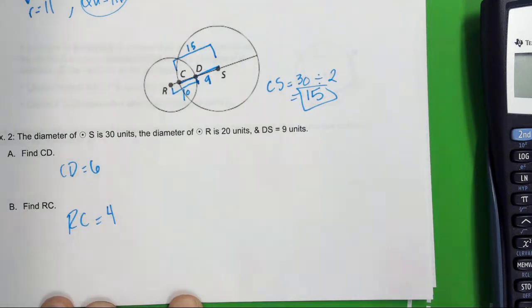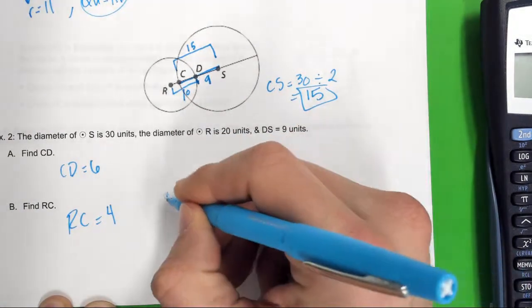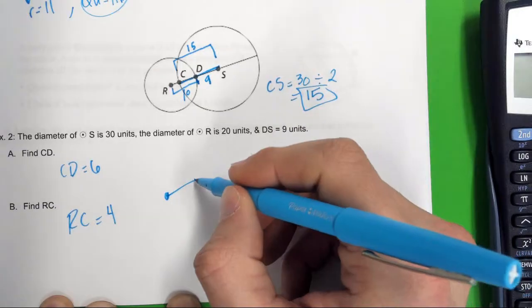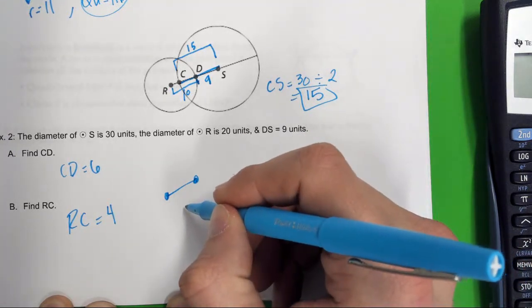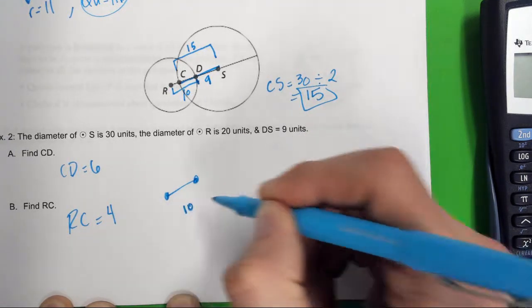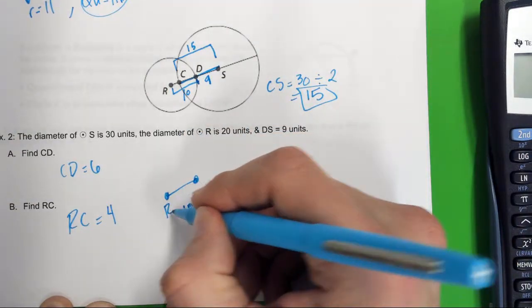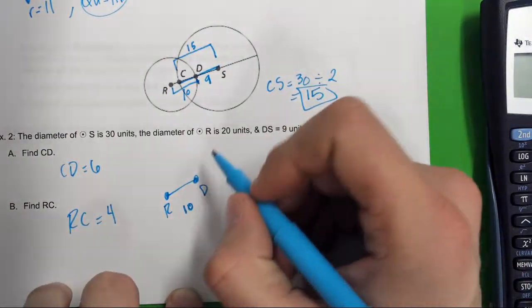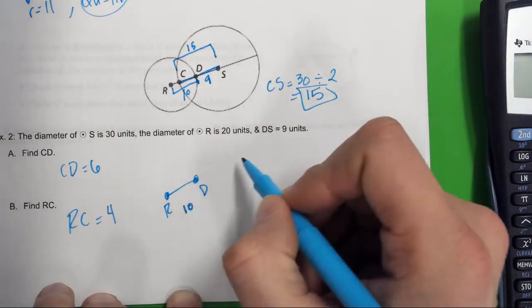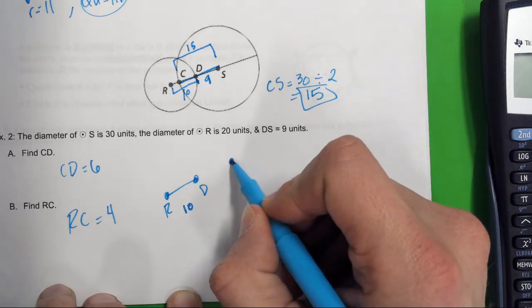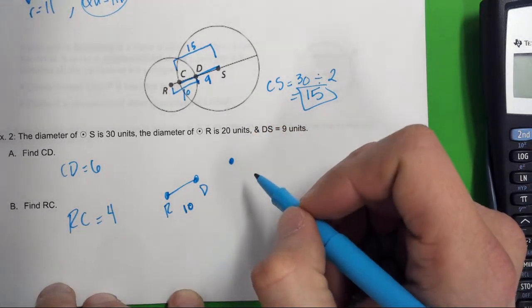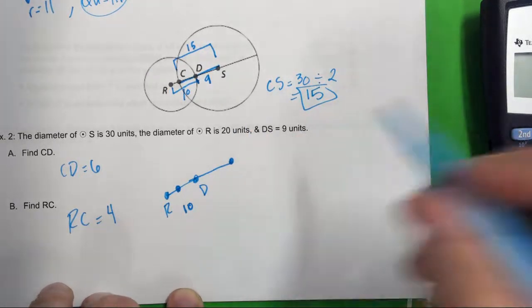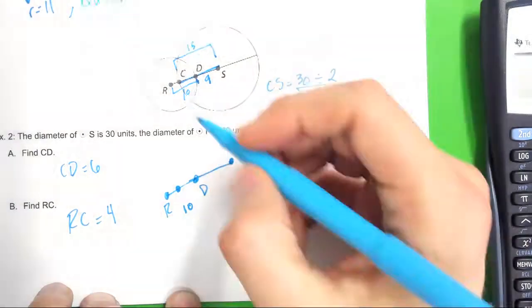Okay? If I were to redraw this, just to recap, I knew that the diameter of R was 20, so I knew the radius had to be 10 total. So here's R, here's D. Well, I know from some point S, which is the center of the big circle, to some point C was going to be 15.